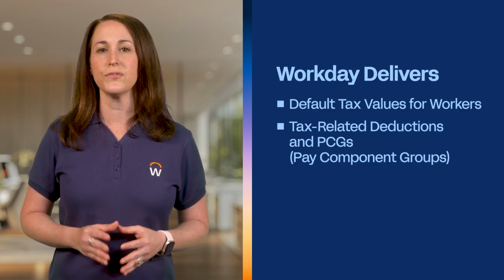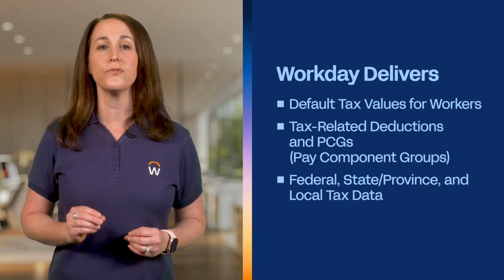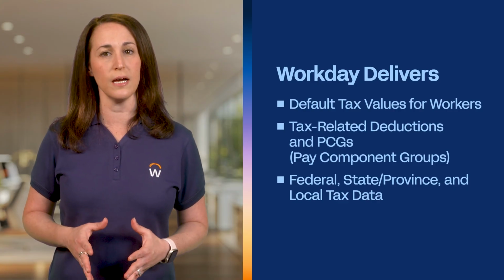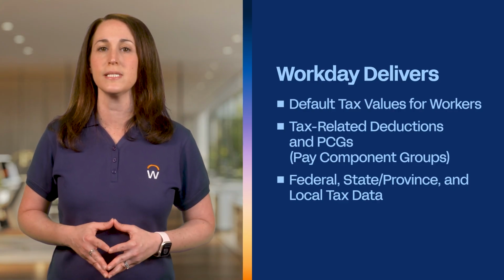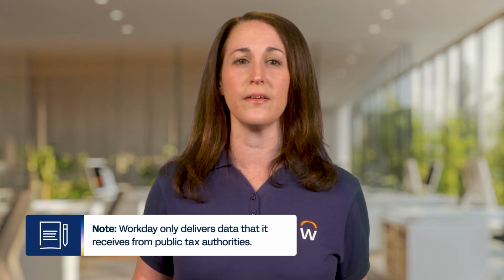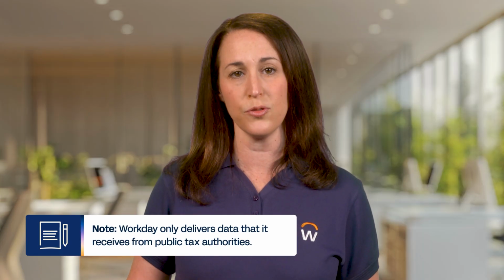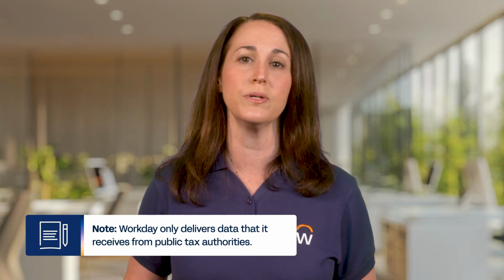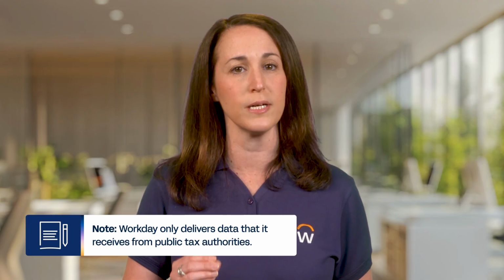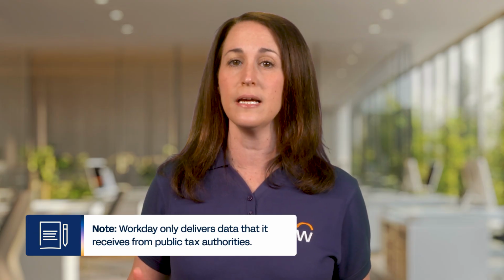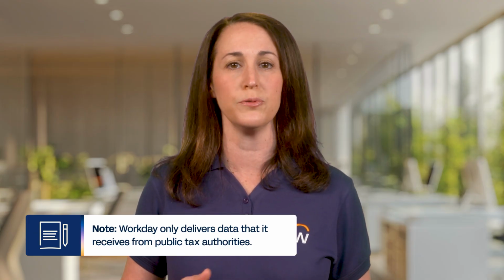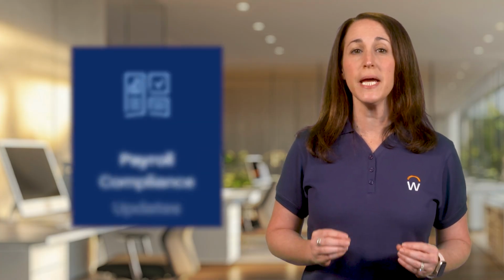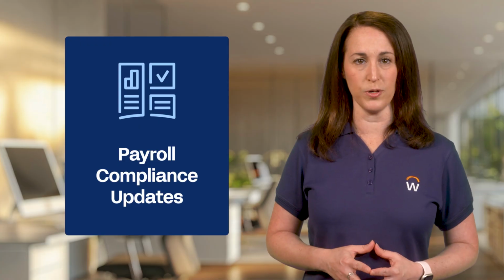Additionally, Workday delivers federal, state, provincial, and local tax data, or tax tables, for payroll tax processing. Note that Workday only delivers data that it receives from public tax authorities. You'll need to configure and maintain any tax-related data that's specific to your organization, such as state and local tax IDs and SUI rates. To manage compliance changes, use the Payroll Compliance Updates dashboard.